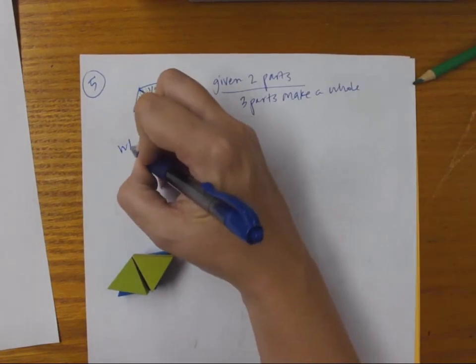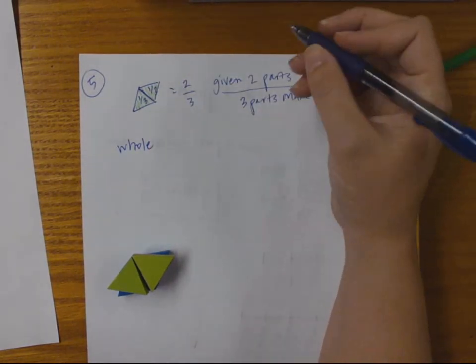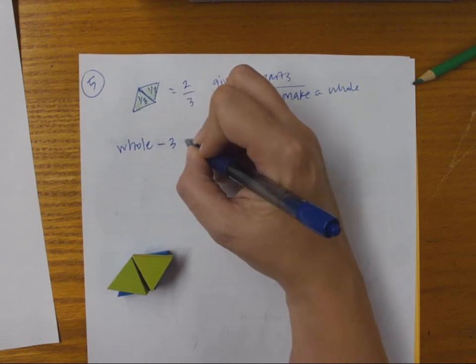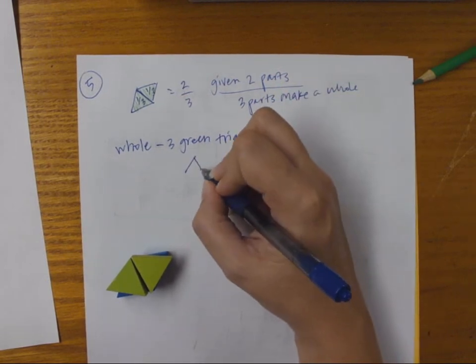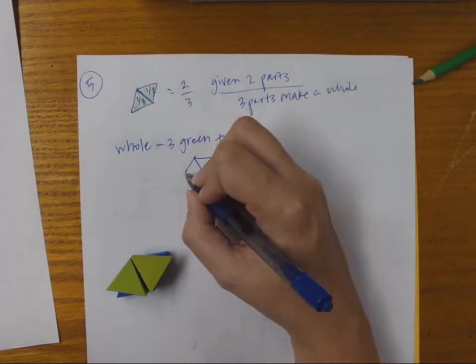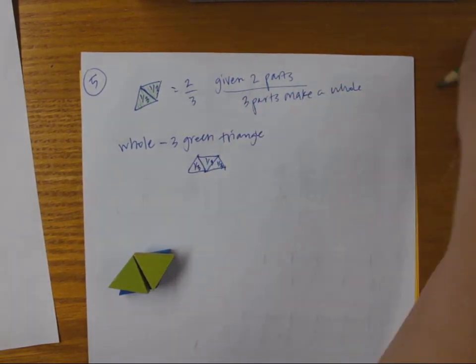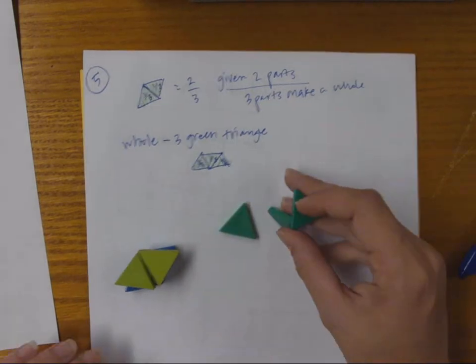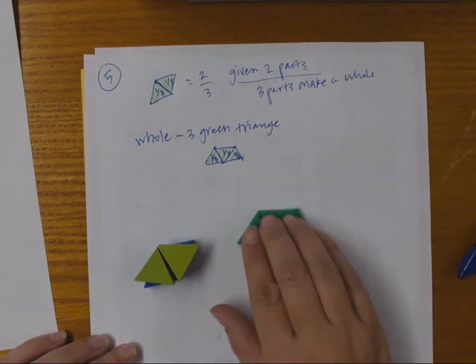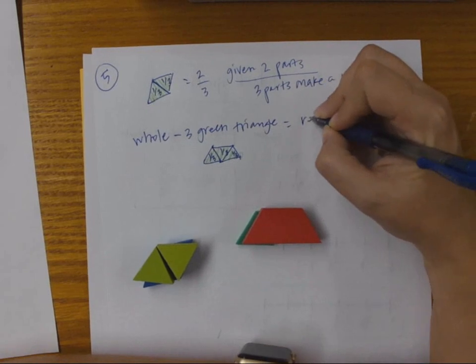So now let me draw my whole. If I was given 2 parts, and 3 make a whole, I need to have 3 green triangles. So the whole is 3 green triangles. That's 1/3, that's 1/3, that's 1/3. And if you'll notice, those 3 green triangles make the shape of a trapezoid. So the whole is actually a red trapezoid.